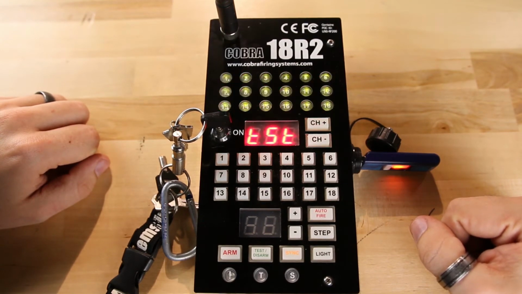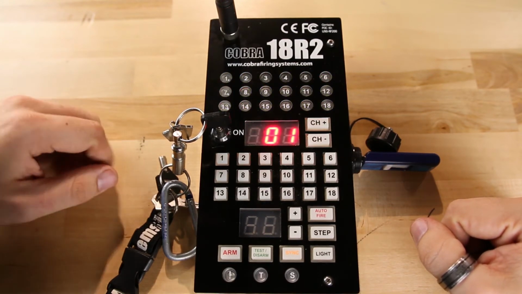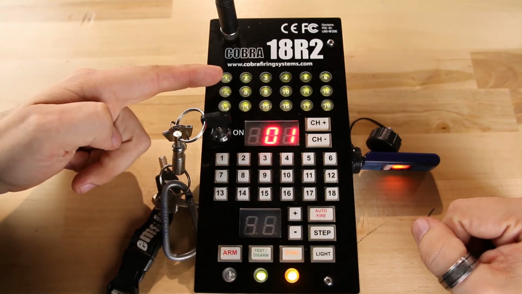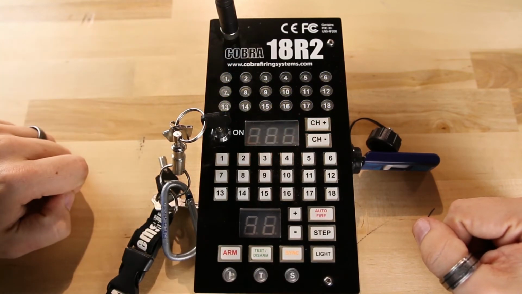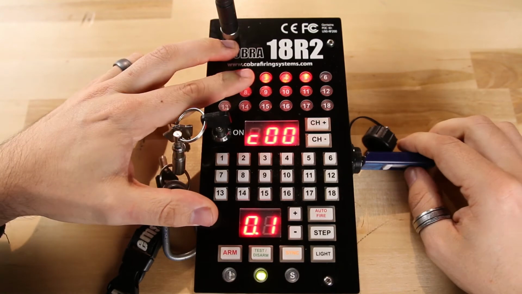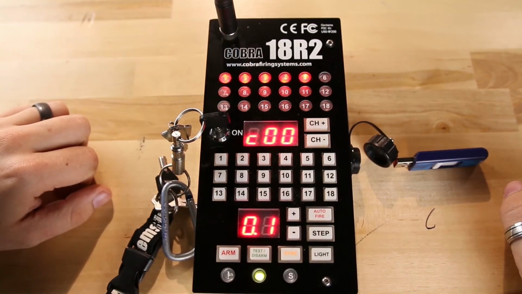It'll take just a few seconds for that to boot up, and it'll indicate that the script has been successfully loaded by all those green LEDs. Once you see that, you're good to go, and you can pull out that USB stick.